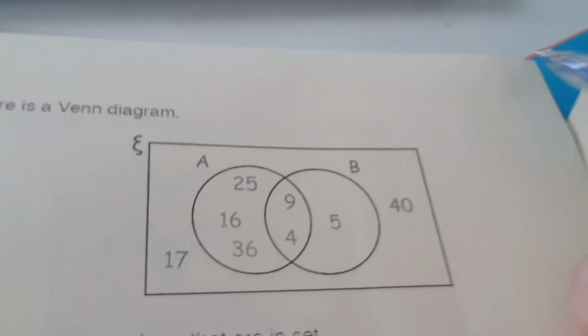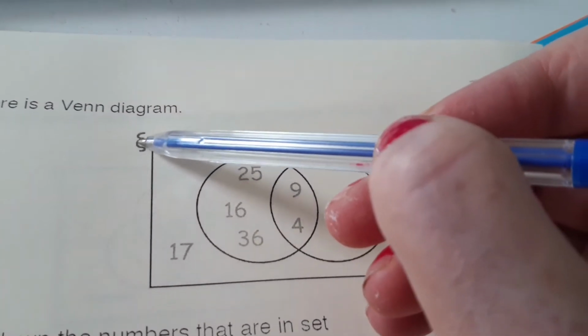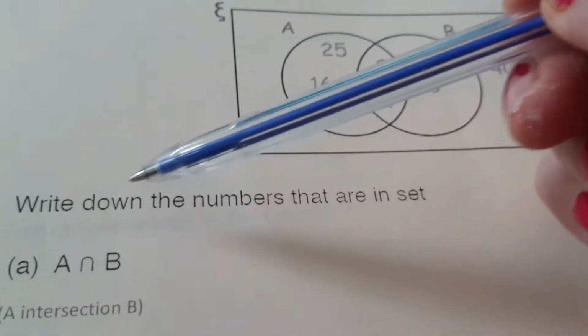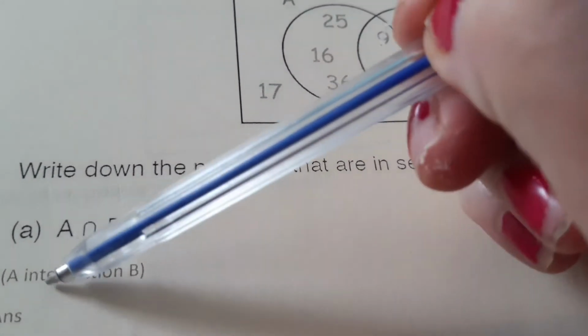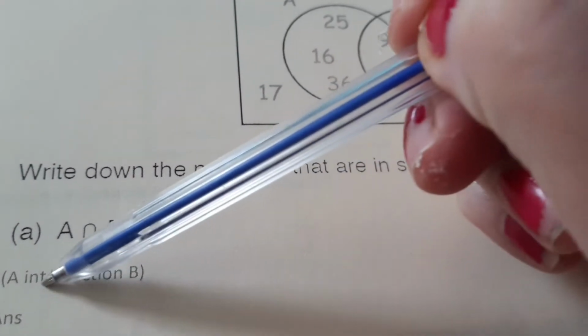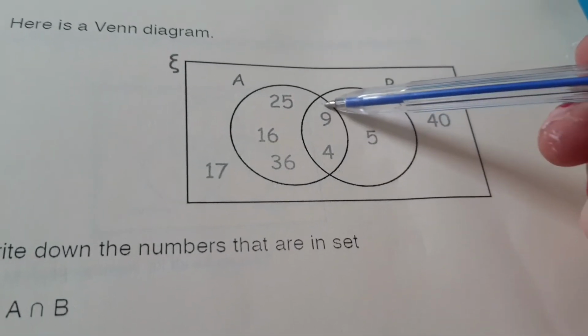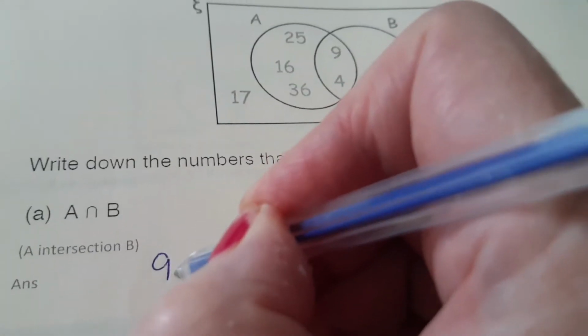Question 2. Here's the Venn diagram. Don't be put off by this little E symbol. It just means the whole set, the universal set. Write down the numbers that are in A intersection B. So I've written that there as well. That wouldn't normally be written in a question. A intersection B is this little bit that overlaps in the middle. So 9 and 4 are in the middle.